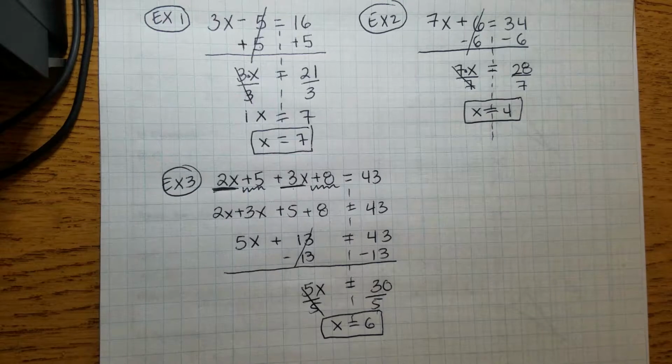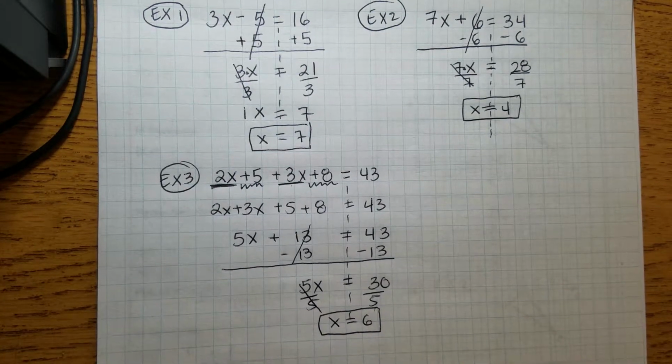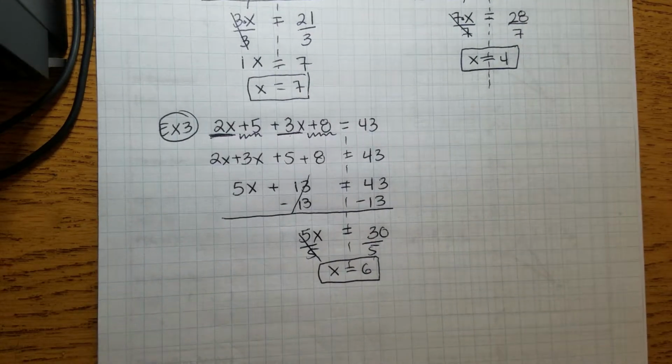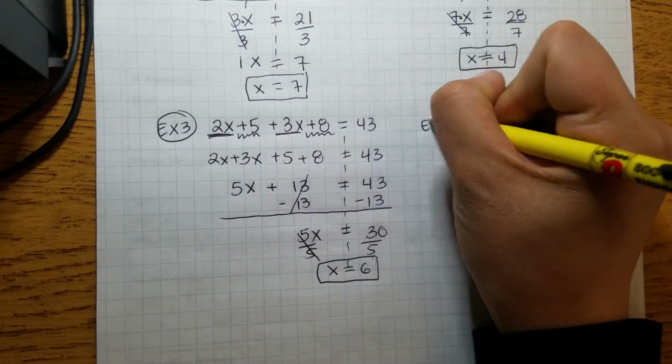Alright, are you guys ready to try one on your own now? Combining like terms. So combining like terms means put the x's with x's, put the numbers with the numbers to simplify that side. Okay? You guys try. Alright, you guys try this one.